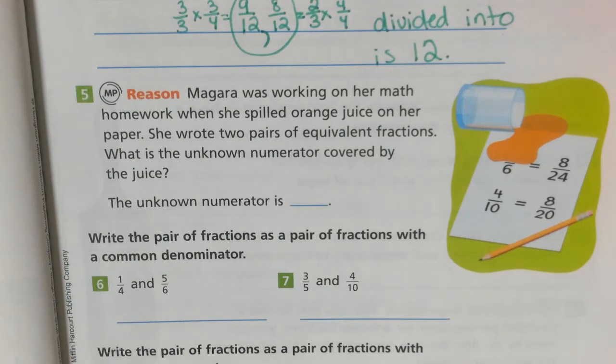Megara was working on her math homework when she spilled orange juice on her paper. She wrote 2 pairs of equivalent fractions. What is the unknown numerator covered by the juice?